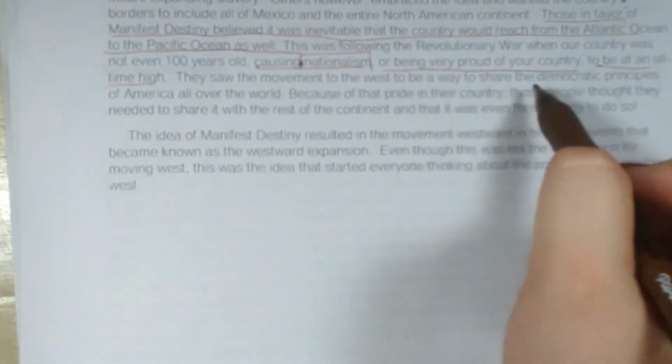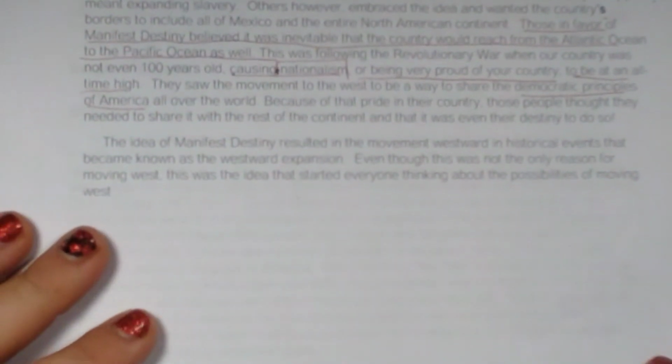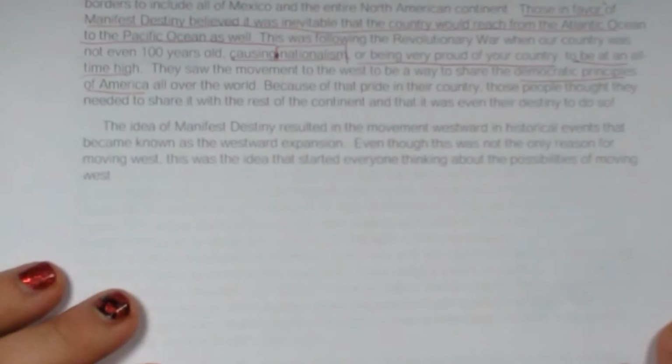Okay, so let's go here. They saw the movement to the West to be a way to share the democratic principles of America all over the world. Because of that pride in their country, those people thought that they needed to share it with the rest of the continent and that it was even their destiny to do so. So they wanted to share the democracy and how America worked with everybody around the world. Because it was working well for them, they wanted to share it with everybody else.